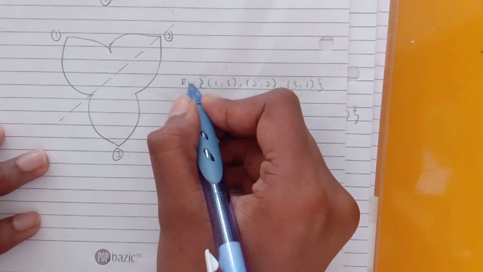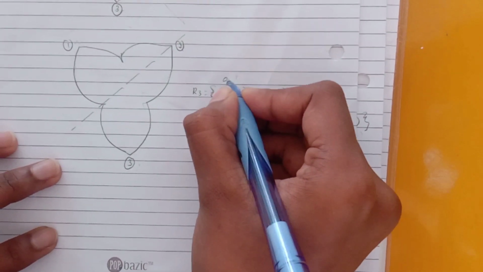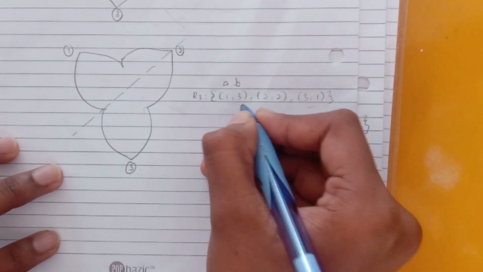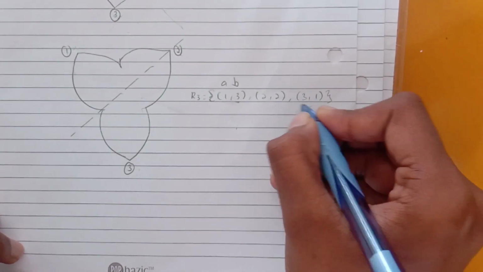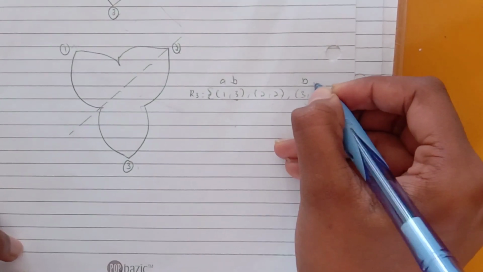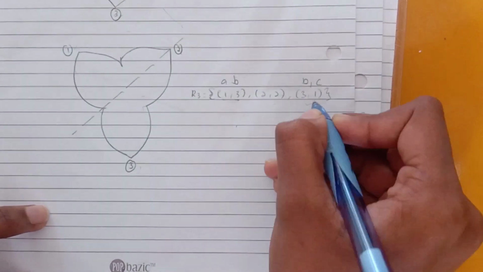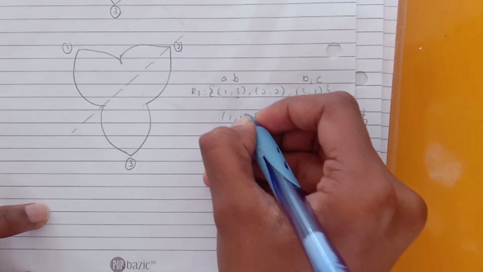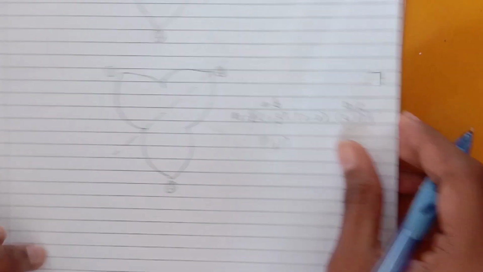Moving on to R3. This is (A, B), and B is 3. There's 3 here, so this is (B, C). For (A, C), we should get (1, 1). But there's no (1, 1), so R3 is not transitive.